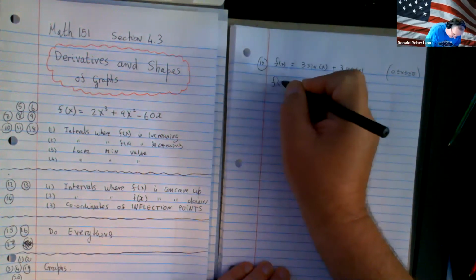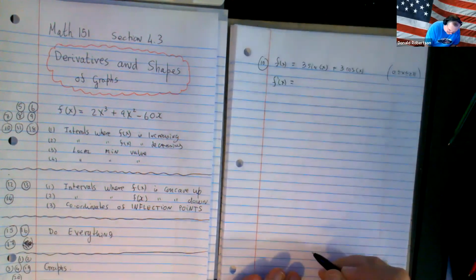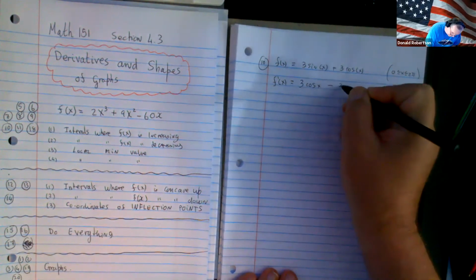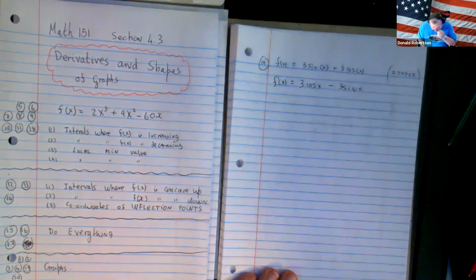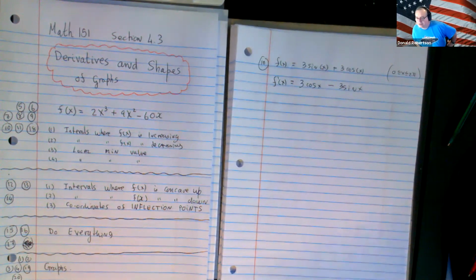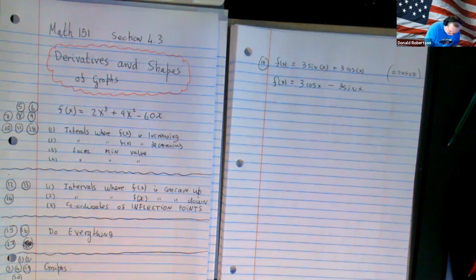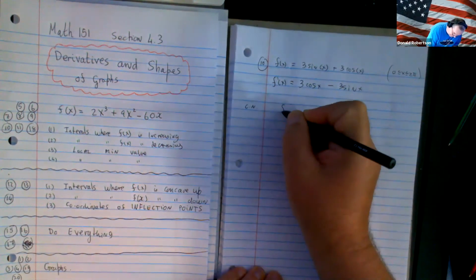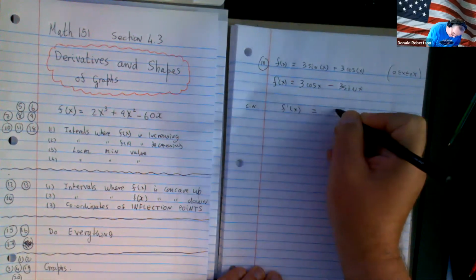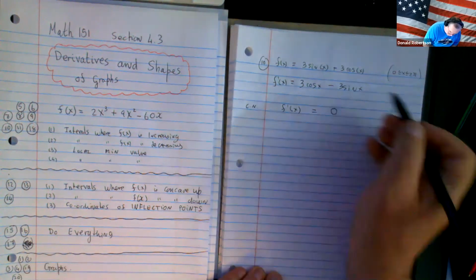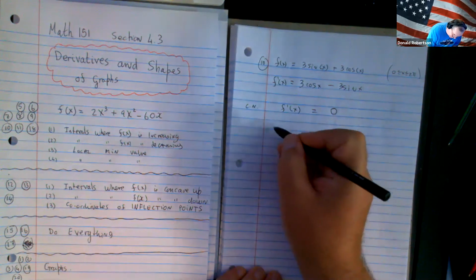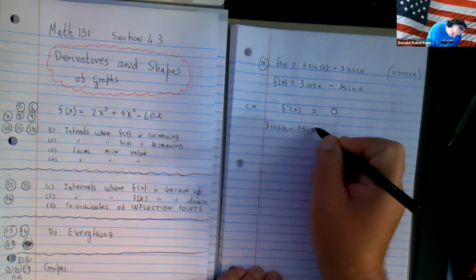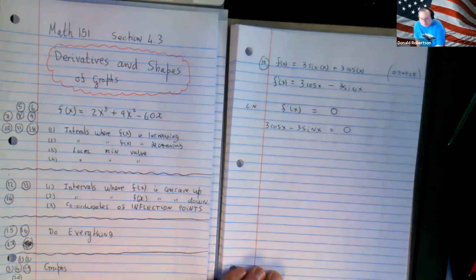This one doesn't look like much of a derivative. You get 3 cosine x's, take away 3 sine x's. I guess I could pull out a 3 as a common factor, but that's not going to make much difference. So let's look for critical numbers, and that's where the fun starts. I want to find out when the derivative is 0, because I know I don't need to worry about undefined. I need to solve that trig equation.